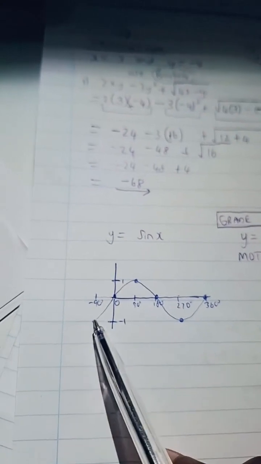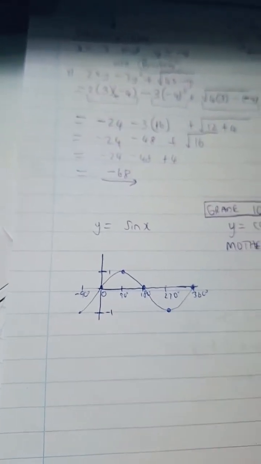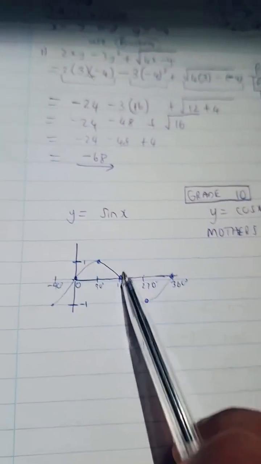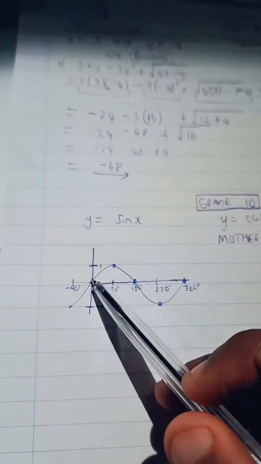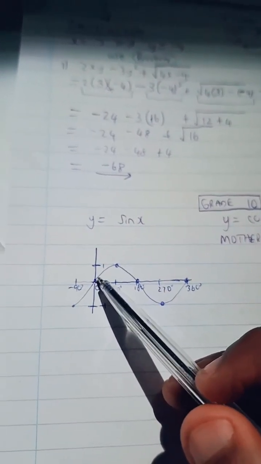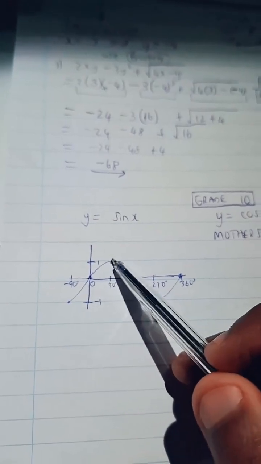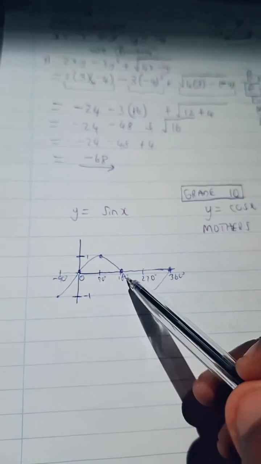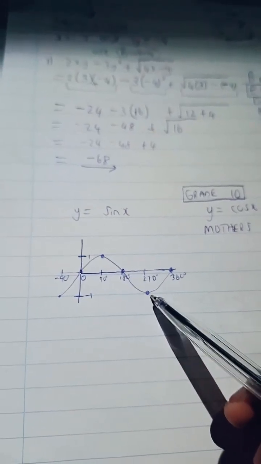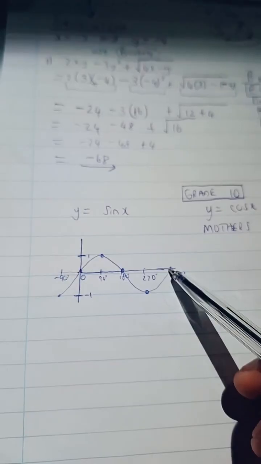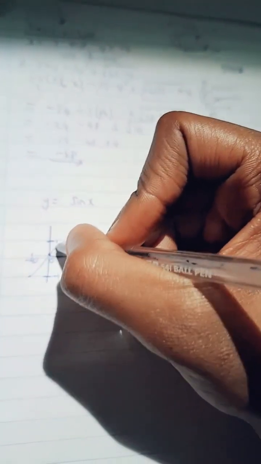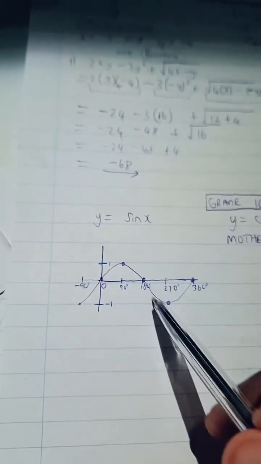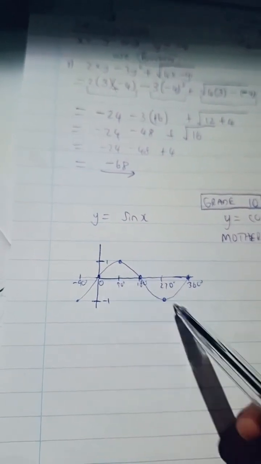For your mother sine graph, you need to know this shape: it leaves 0, goes to 1 where 90 is, goes to 0, goes to negative 1, back to 0 at 360. A complete wave cycle of the sine graph takes 360 degrees.